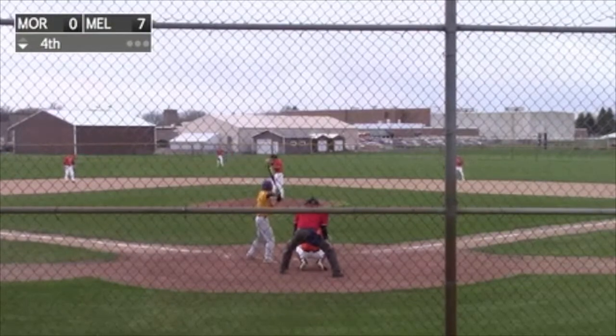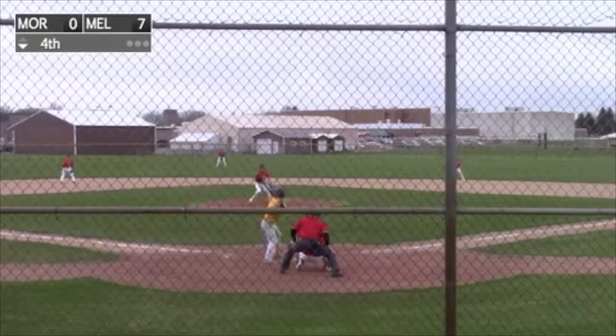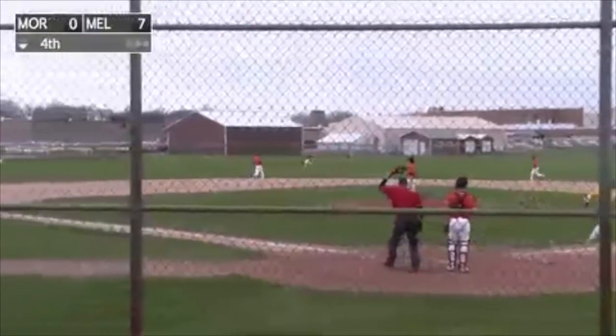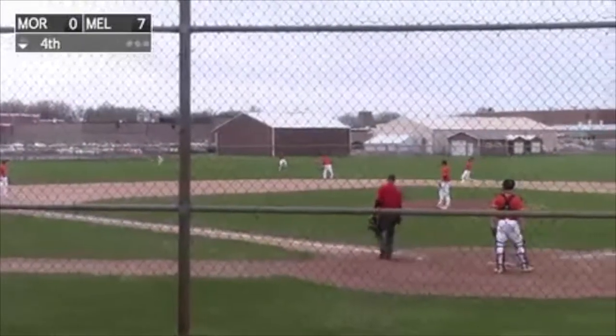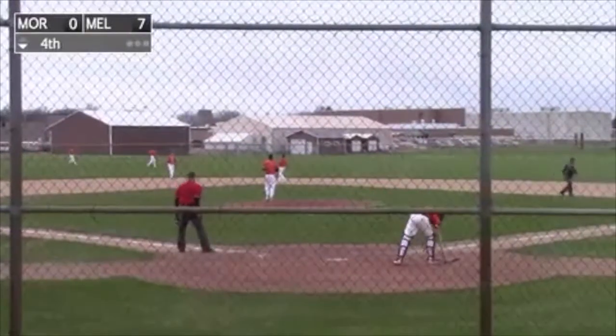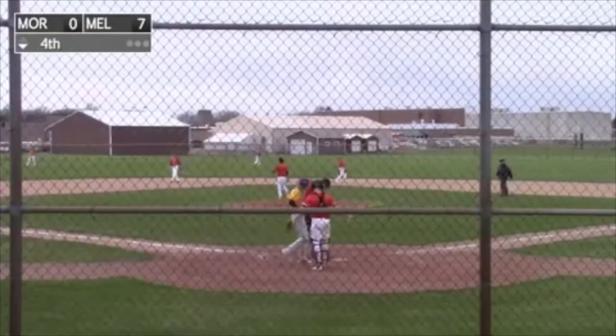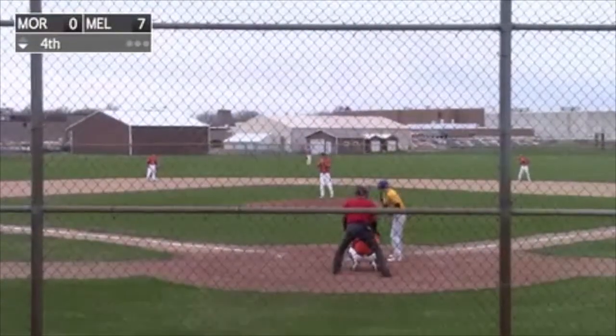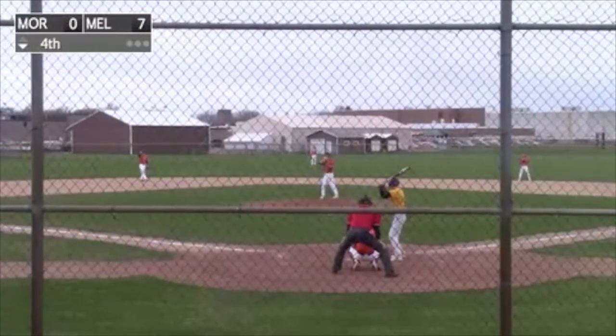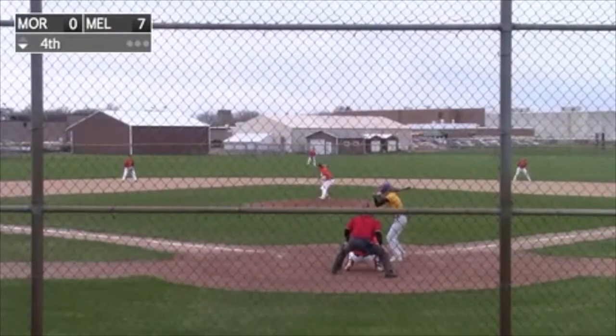7-0 Melrose. Melrose comes to bat now. And on the first pitch, a line drive to center field. That'll drop for a base hit. Taking a turn at first base, the leadoff hitter for Melrose is Dylan Gherkin. So now nobody on here for Grant Masho.